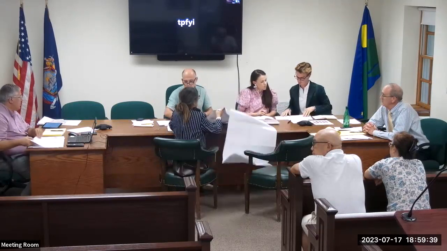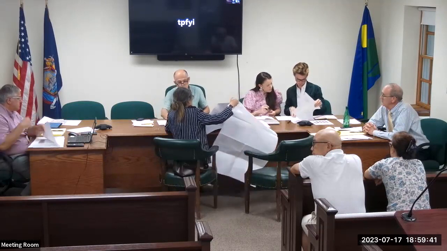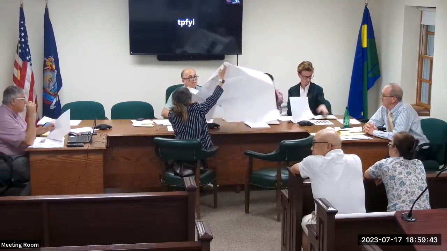So okay, that's the porch? The porch, I did send you a picture today. The engineer has sent a plan. So this is the plan for the porch.